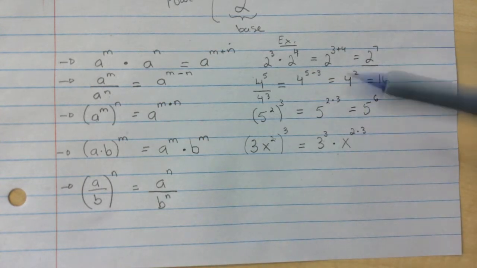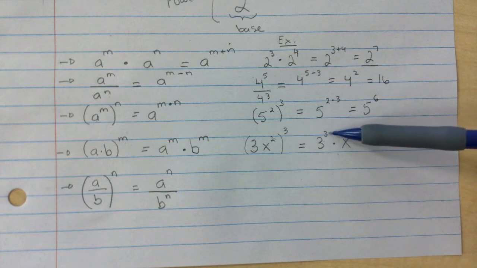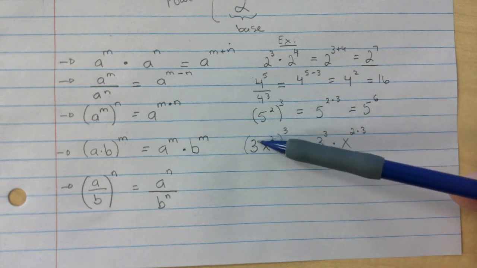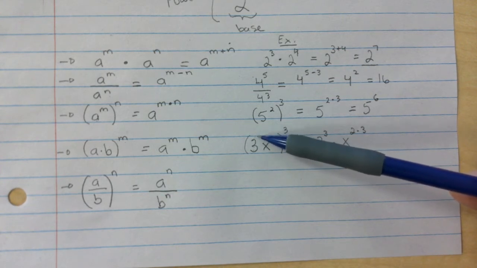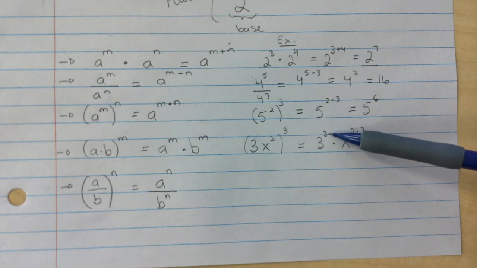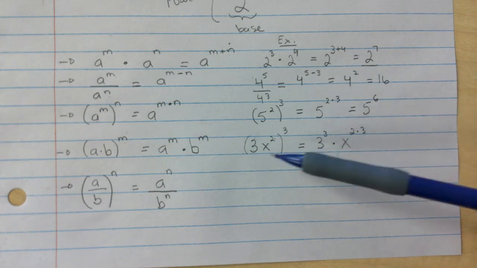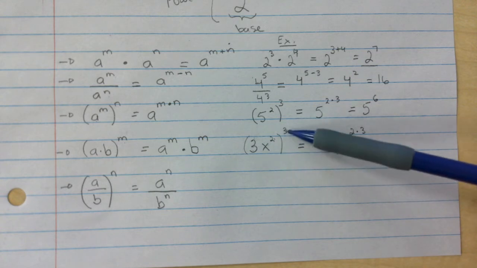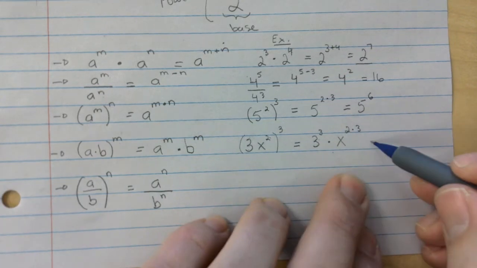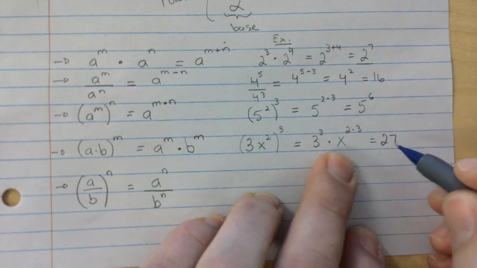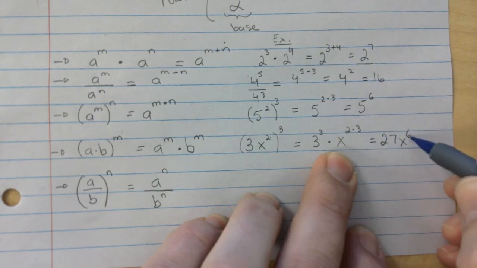And you're saying, Mr. Erickson, why did you go 3 to the 3 right away? What's the power of something that, if it's not there, what is the power? It's 1, right? So 3 times 1 is just 3, right? So you can automatically just plug that in. But if that term has its own little power inside, you multiply these two. Okay? So we know what 3 to the 3 is, right? That's 27. And this is x to the 6.